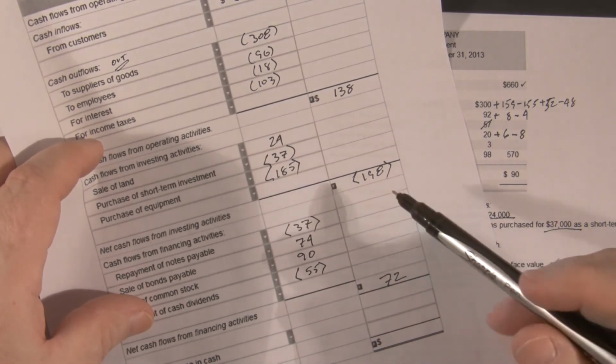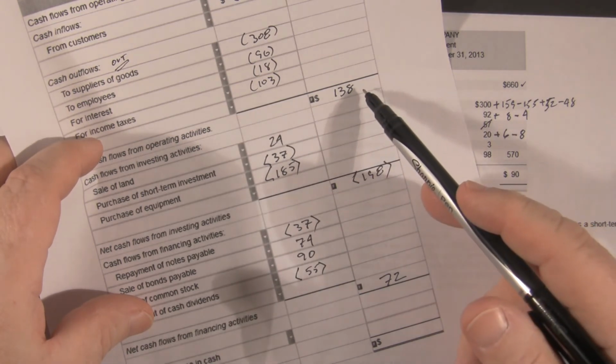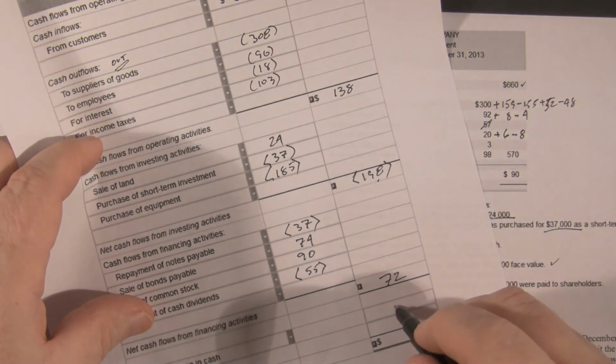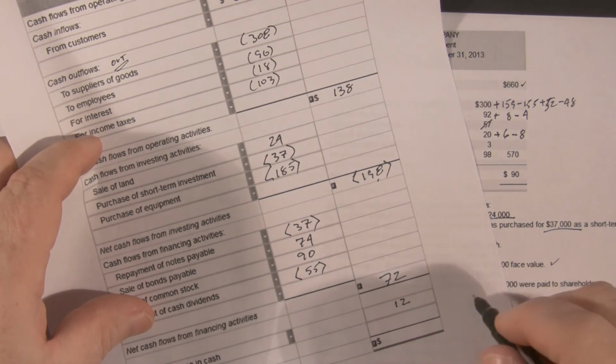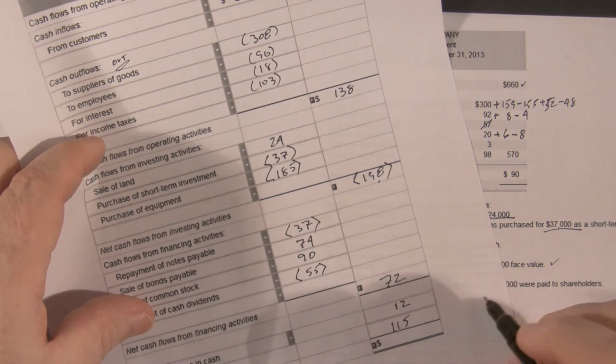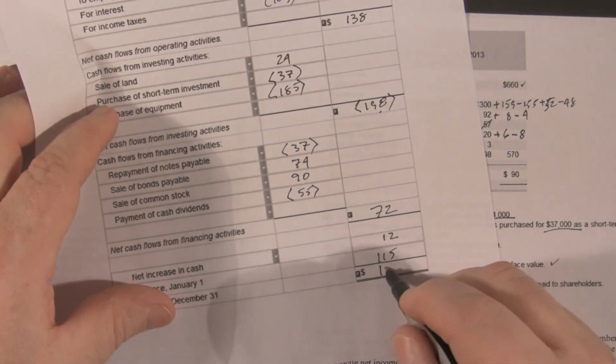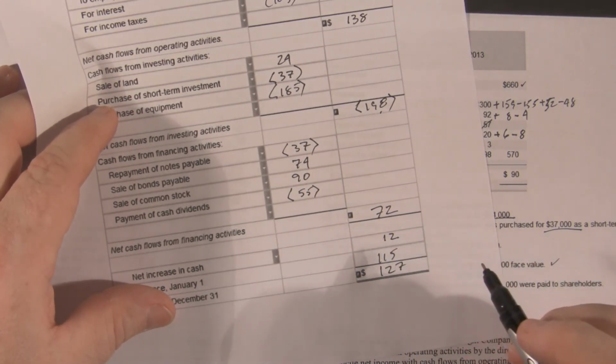So 72 plus 138 is 210 minus 198. Our net increase in cash was 12. Our beginning cash was 115. And our cash at the end was 127.